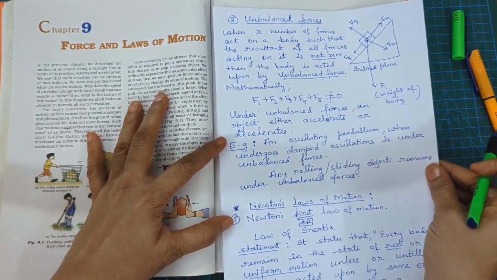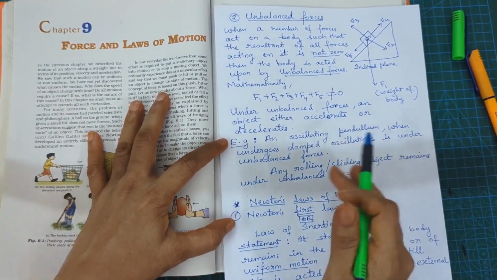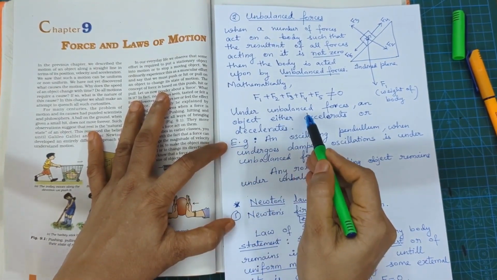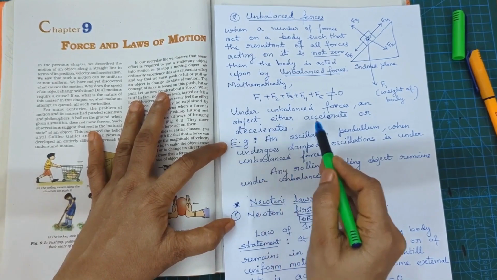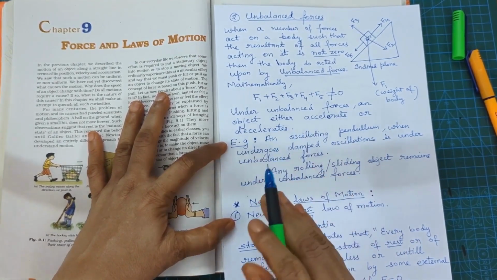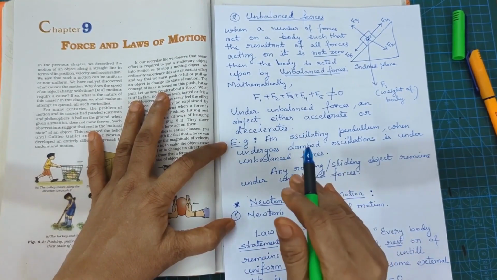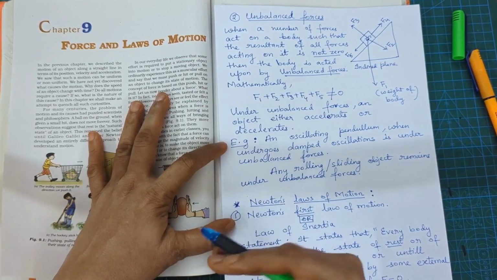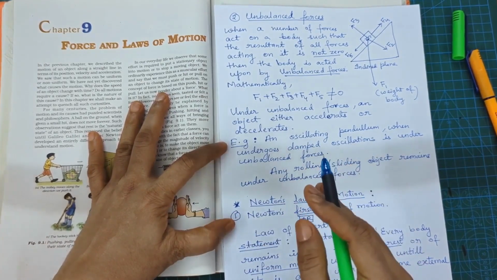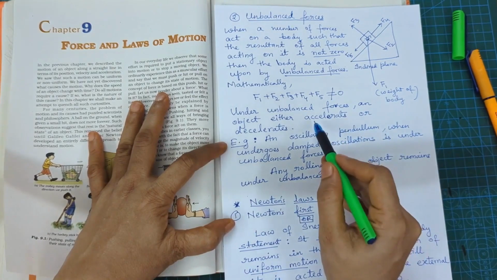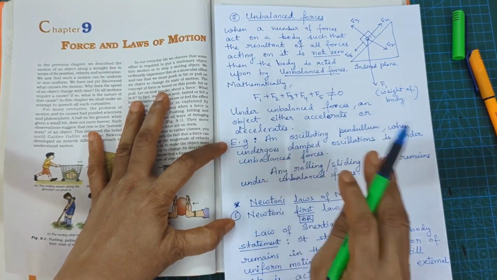Then what happens if an object is under unbalanced forces? That's a 1-mark question, sometimes it appears. Under unbalanced forces, an object either starts accelerating or starts decelerating, but it is no more in the same state as it was before when it was not under unbalanced forces. So the moment the body comes under unbalanced forces, the body either starts accelerating or decelerating.